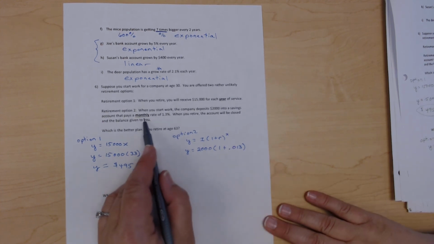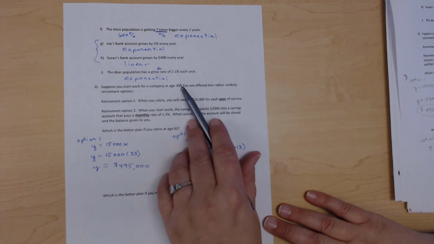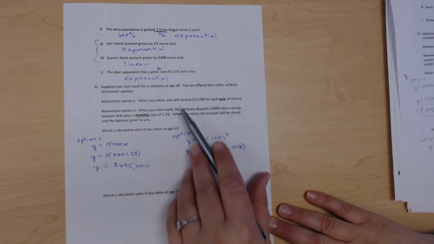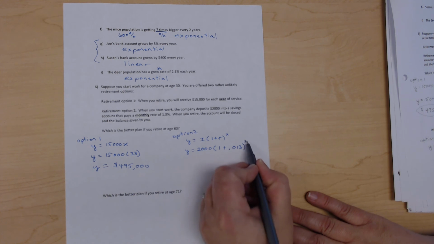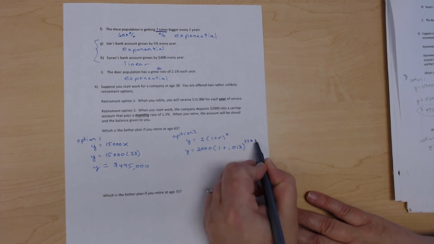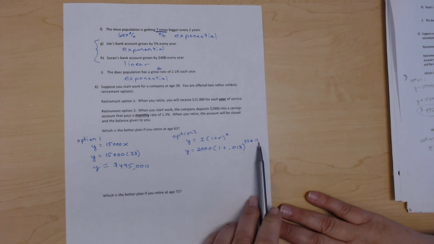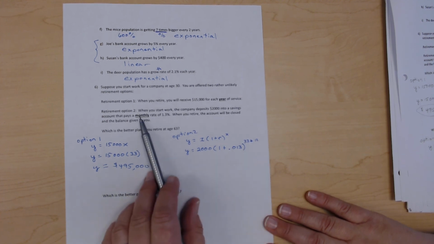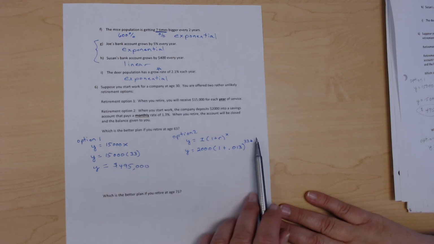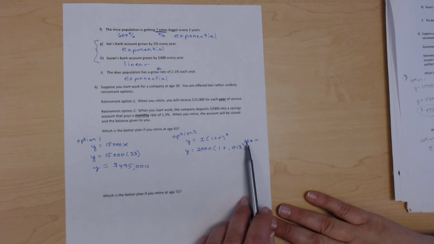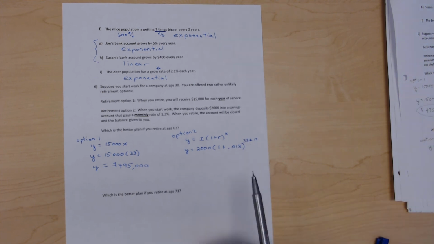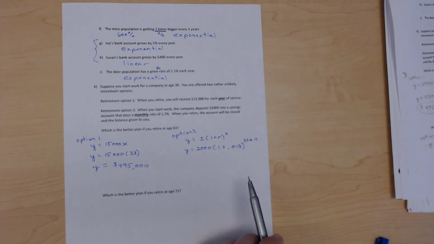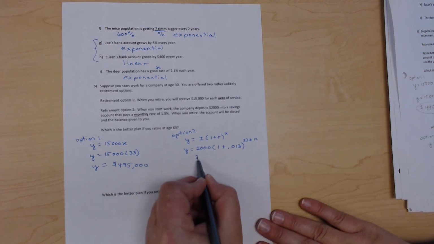This x is monthly. So yes, I'm working for 33 years, right? 33, but I have to do 33 times 12. I have to take it times 12 because this is years and I need to put it in months. So 1 year would be 12 months. 2 years would actually be 24 months. 3 years would be 36 months, okay? What is 33 years?